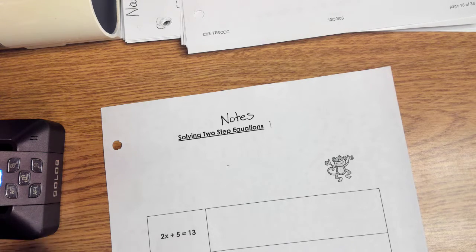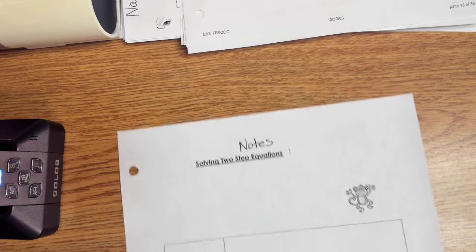All right. Your work today has room enough where you're going to be able to do your work on the worksheet. Tomorrow I'm going to ask that you do work on a separate piece of paper, and we'll do that when we do the notes too.